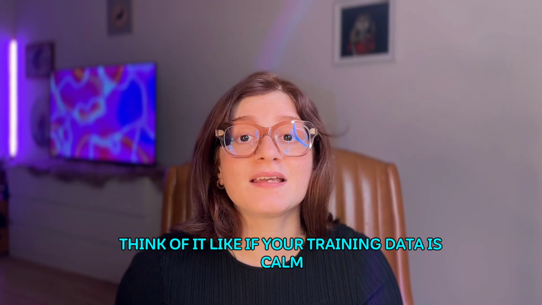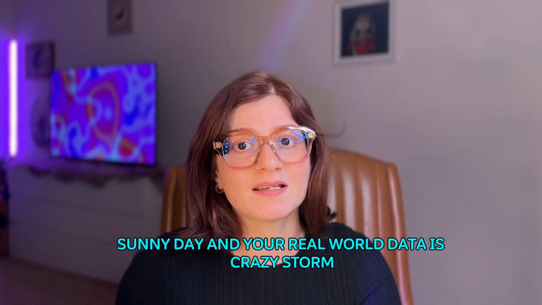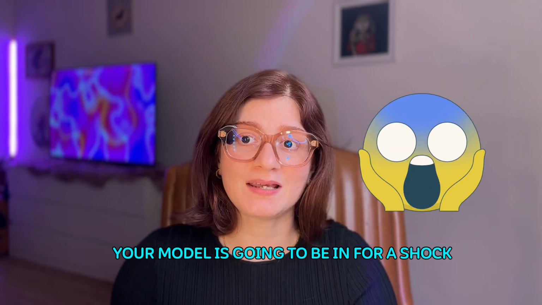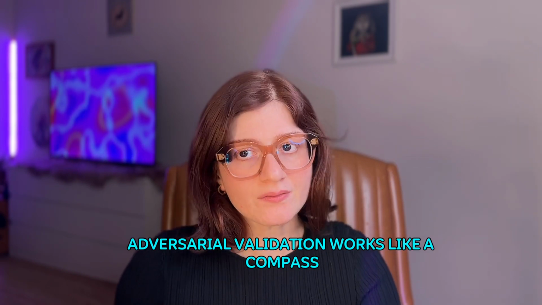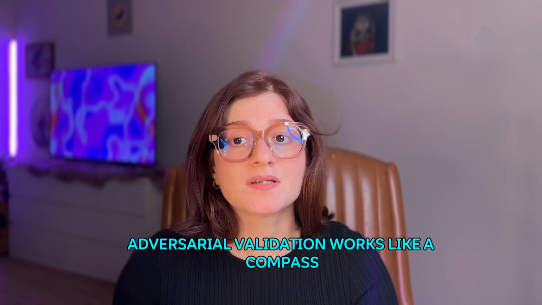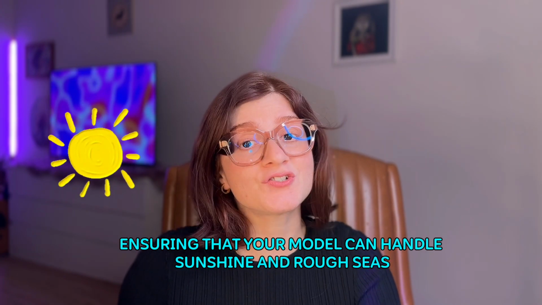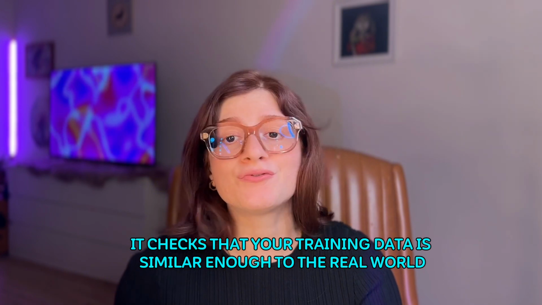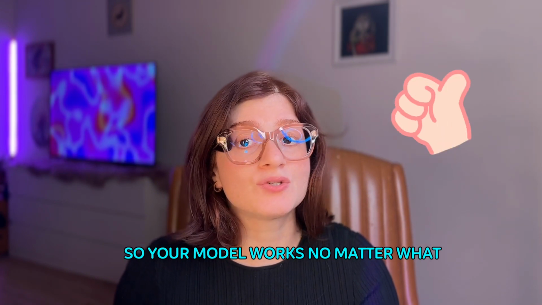Think of it like this: if your training data is a calm, sunny day, and your real world data is a crazy storm, your model is going to be in for a shock. Adversarial validation works like a compass, ensuring that your model can handle sunshine and rough seas. It checks that your training data is similar enough to the real world, so your model works no matter what.